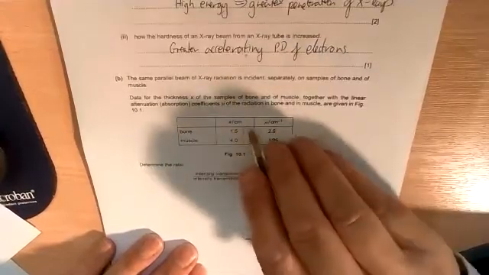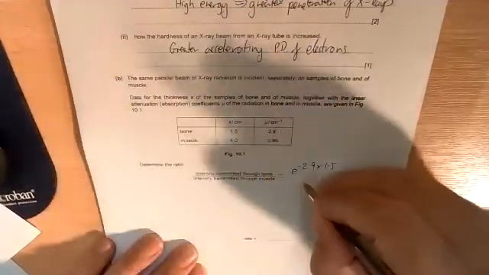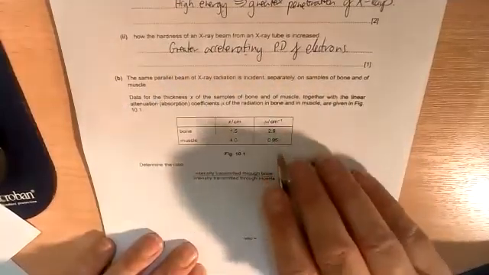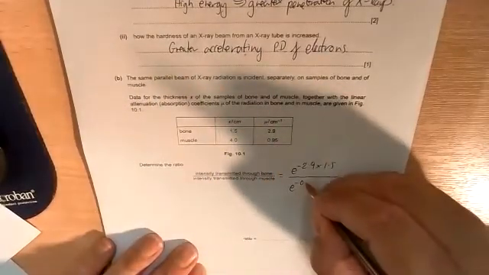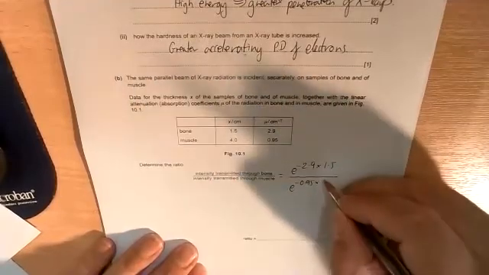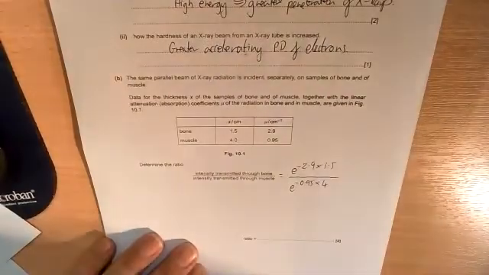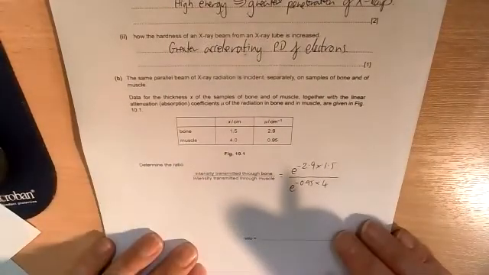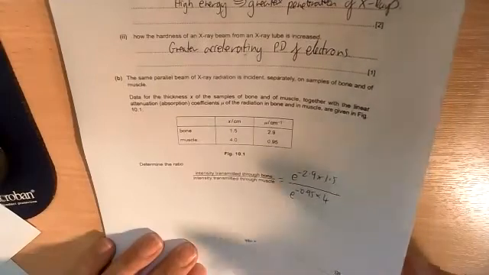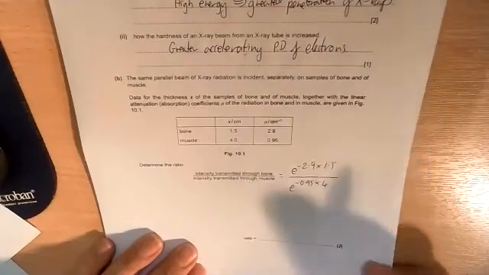Again, they've got it in centimeters and centimeters to the minus 1, so we don't have to worry about the unit. And then e to the power of the attenuation coefficient of 0.95 for tissue or muscle, multiplied by the thickness, which is 4 centimeters. And that then comes out, and I'll leave that for you to do. I did say it would be quite quick. I'm not going to spend much more time on that.